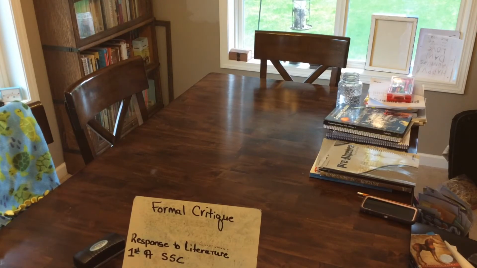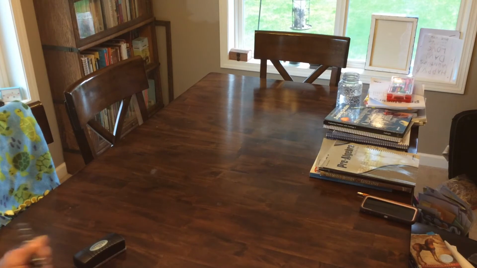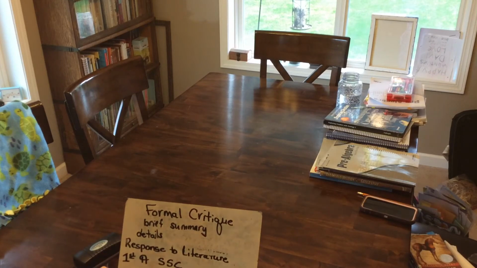A formal critique, apparently I can't say that word today. A critique is the most important aspects or elements of a story. They're briefly explained and briefly summarized. So this is brief. A brief summary. Just the details that are needed. You're not retelling the story. You're just giving a brief summary of the story.